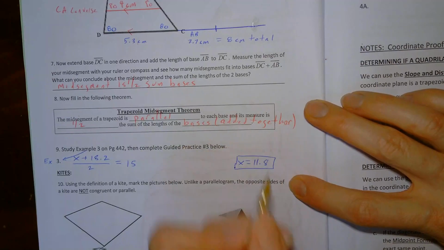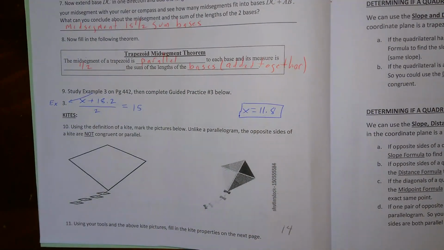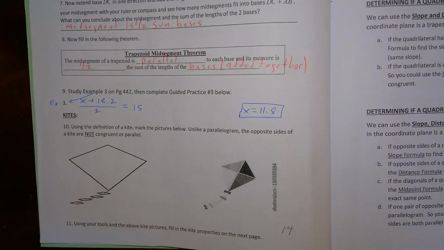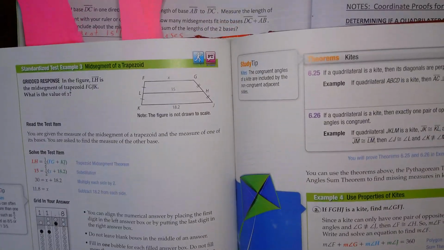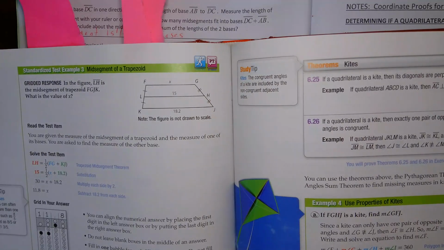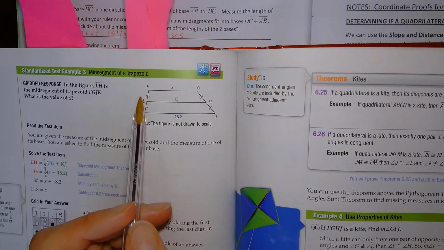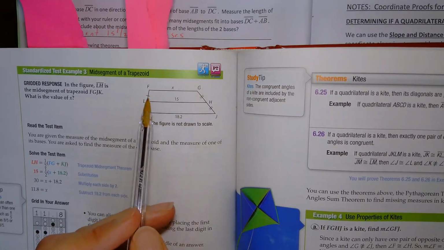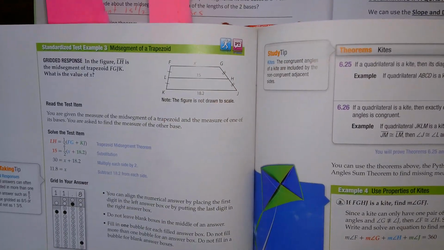Okay, so now what I'm going to do is show you a couple of examples. This is going to be on page 442 in the book. I'm just going to show you how you use this midsegment theorem. So in this picture, you're going to see a midsegment, which is connecting the midpoints. In my picture, I did not tick my pieces, which I'll go back and do, but these are midpoints. So this is tick, tick, double tick, double tick. That's called a midsegment.